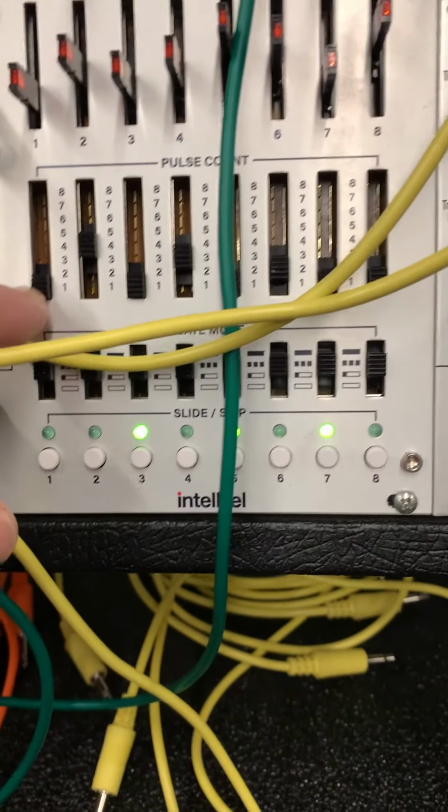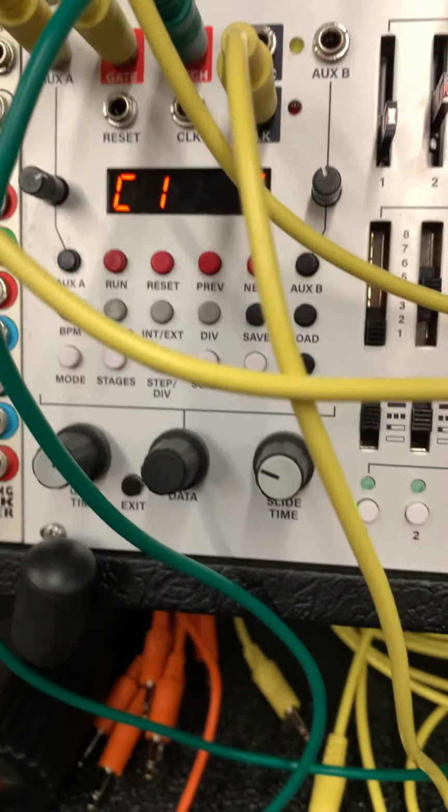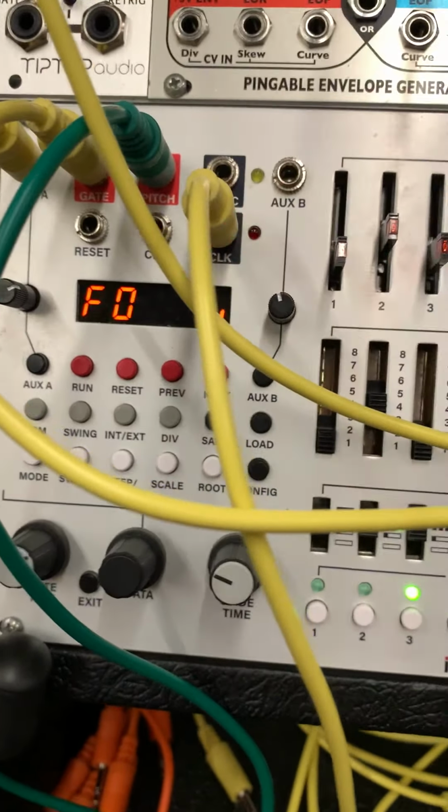with some multiples here, here, and here. I've got some gated attacks over here. I'm taking the clock out, going into a slew limiter and back into aux A to mess with the groove a little bit so that it's kind of a little askew, as they say, not quite straight eighths. And then down here, these three sections have little slide times in them to give you that little slur.